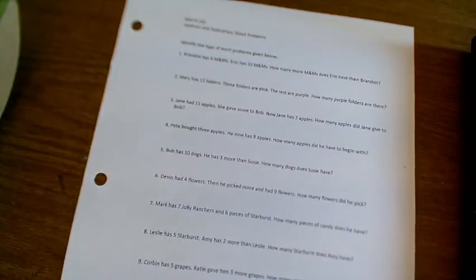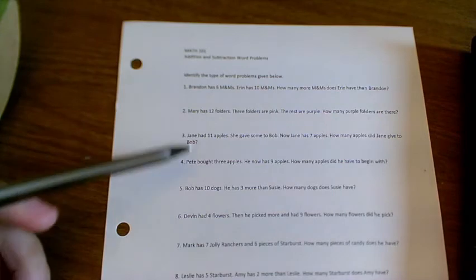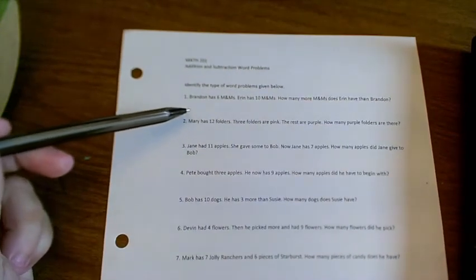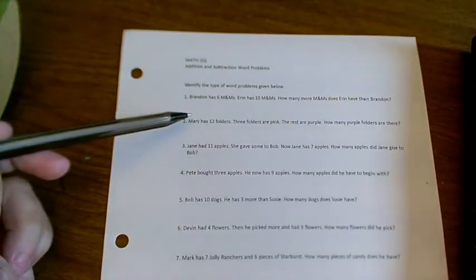So these are problems that were written by former Math 201 students of mine. So I just passed out some note cards and then they wrote their own word problems. So for each of these, you need to first identify the type. So is it a join problem? Is it a separate problem? Is it a part whole? Or is it a comparison?